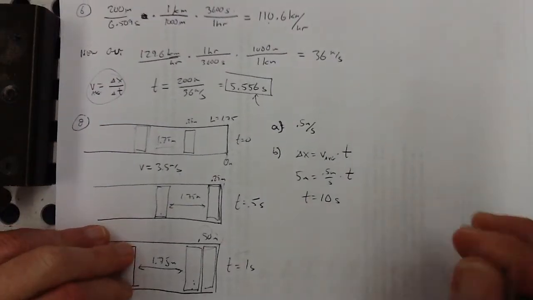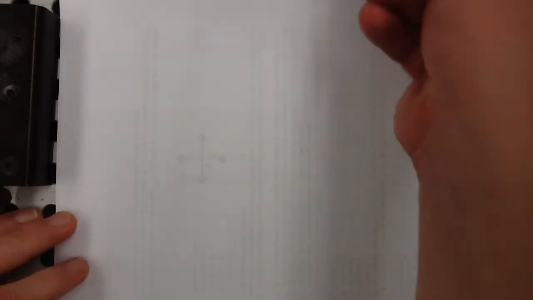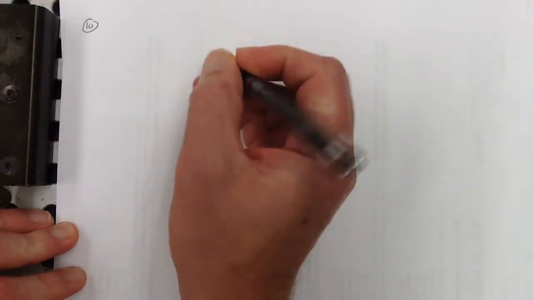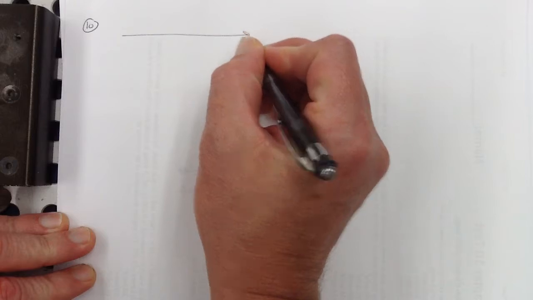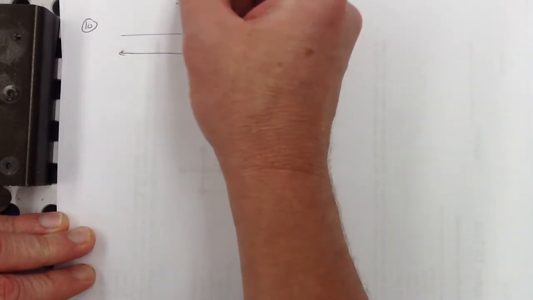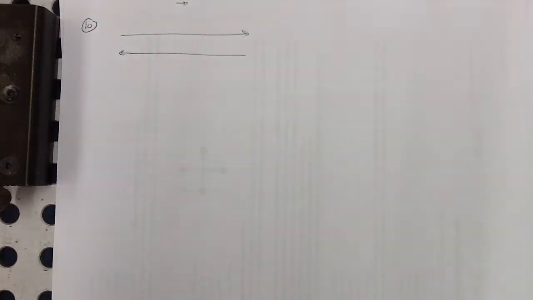So the car is going to go this way, and then the car is going to go this way, and let's say the wind is blowing this way.